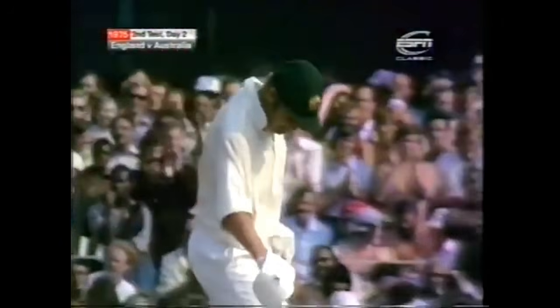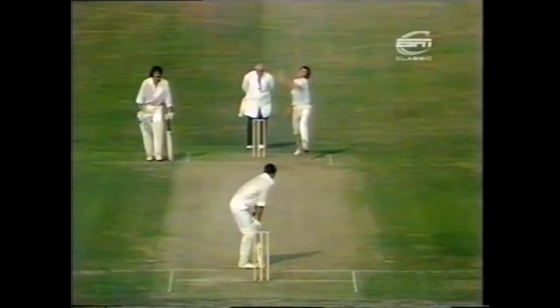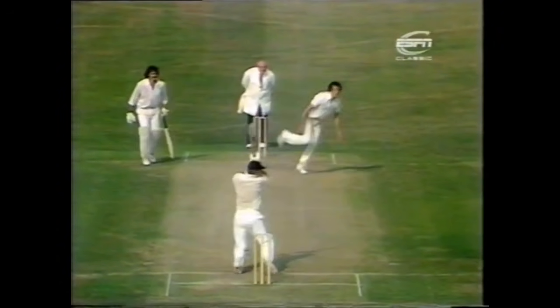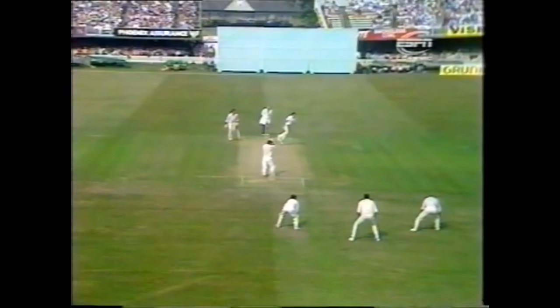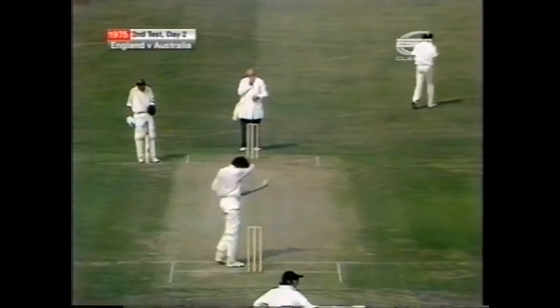Another glorious square cut by Edwards. It's a shot that's brought him so many runs. So way to go through the 90s. Moves on then to 95. Snow again the sufferer there. And that ball only fractionally short. Perfectly timed. This now the best partnership of the innings. They've put on 60 runs.